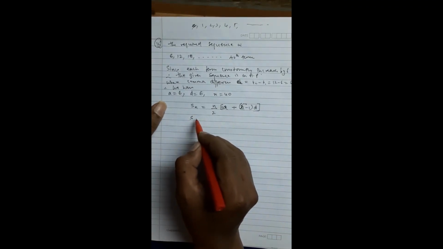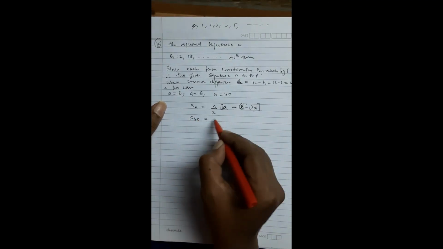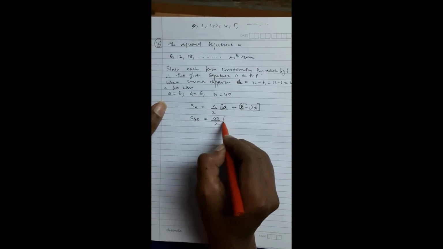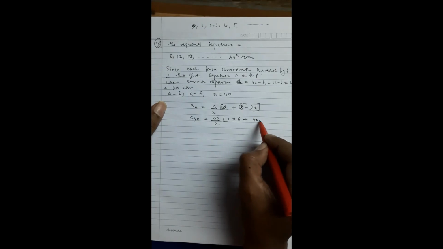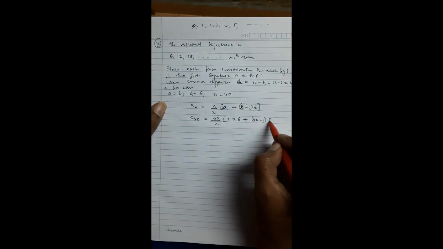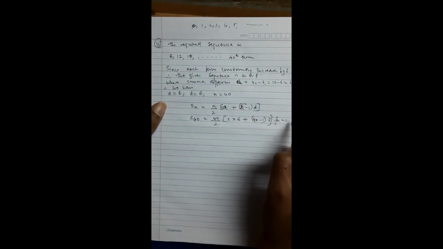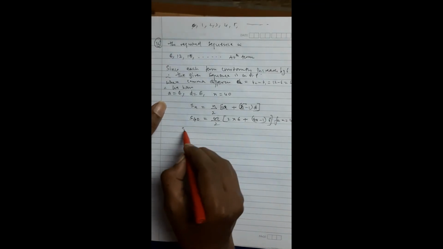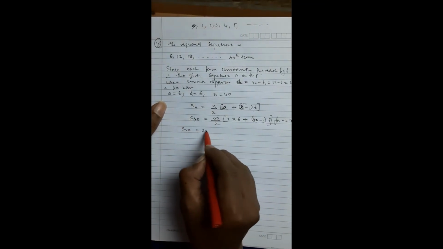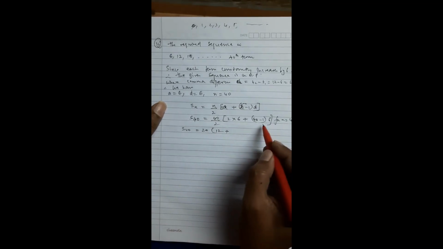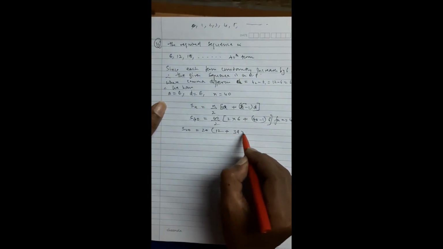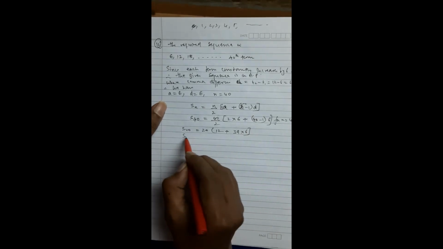S40 is equal to 40 upon 2 into 2 into 6 plus 40 minus 1 into D, D is 6, for n is equal to 40. S40 is equal to, this will be 20, 2 sixes are 12, 40 minus 1 is 39 into 6.